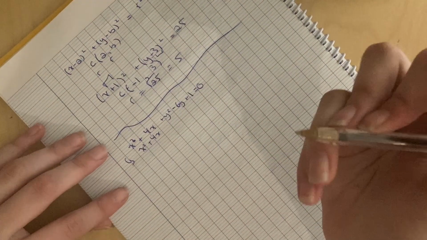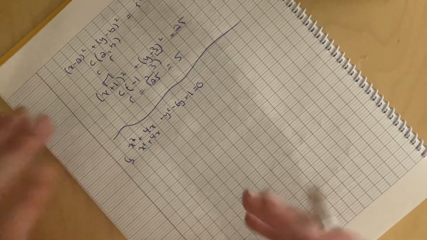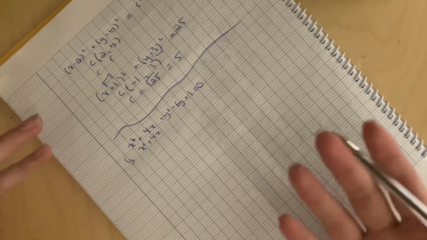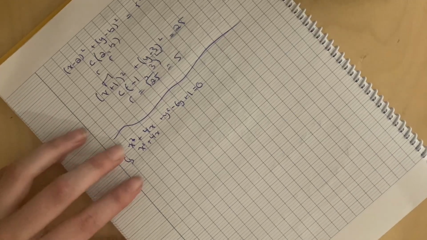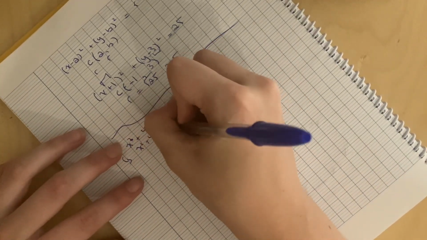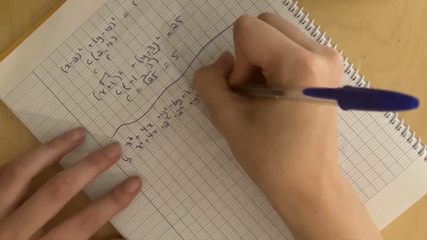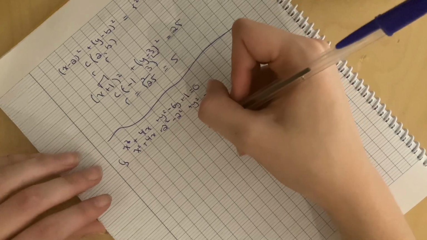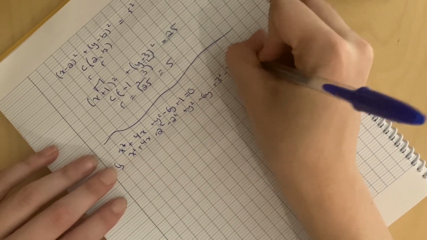If you haven't learned completing the square, go watch my video on quadratics before you solve this. But I'm assuming if you've gotten to this video, you should know how to solve by completing the square. So in either case, 4 divided by 2 is 2, so plus 2 squared minus 2 squared plus y squared minus 6y. 6 divided by 2 is 3, so plus 3 squared minus 3 squared plus 1 equals 0.